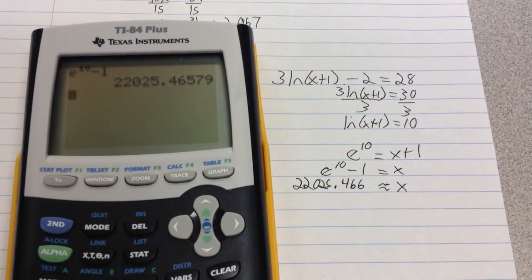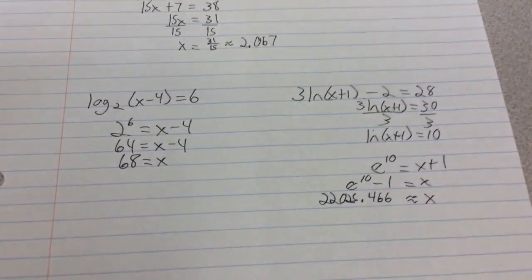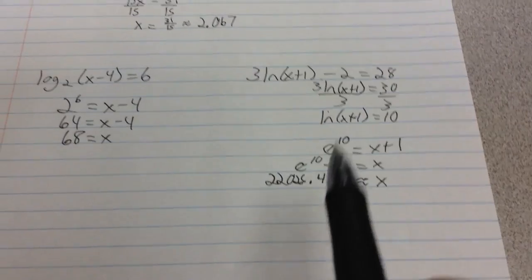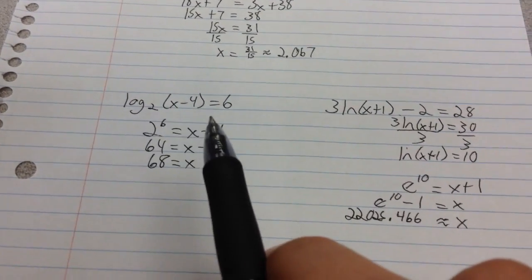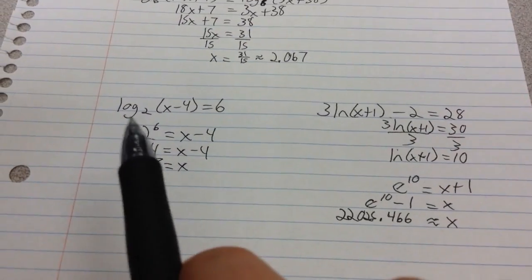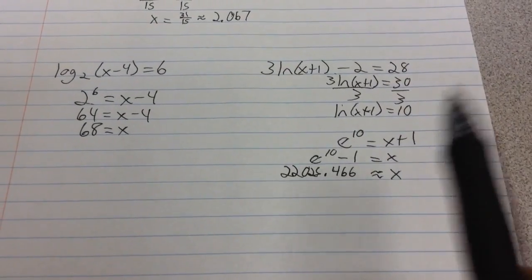So don't hesitate to make sure that you realize that when you are dealing with these types of equations, the definition of the logarithm is going to be your key. So you've got to get that logarithm by itself, just like we did in both problems.